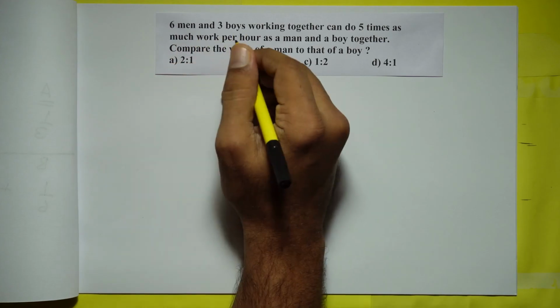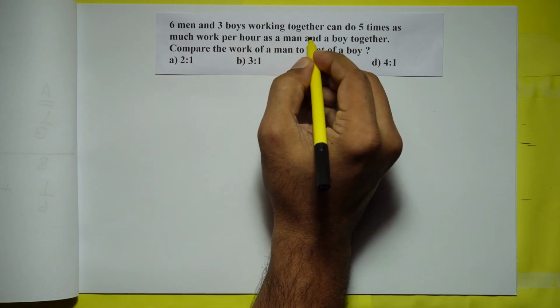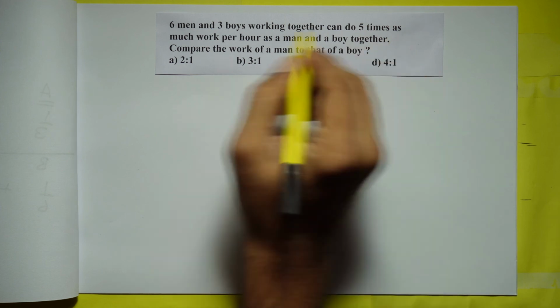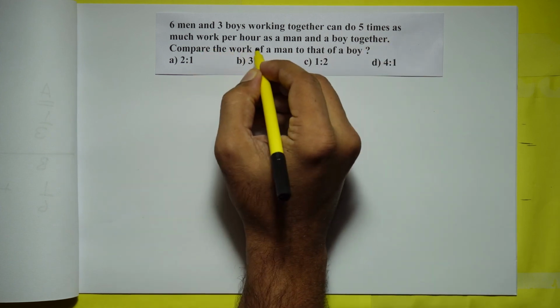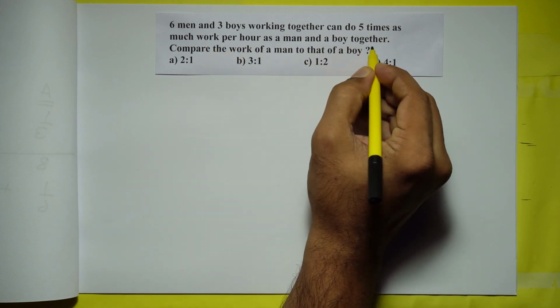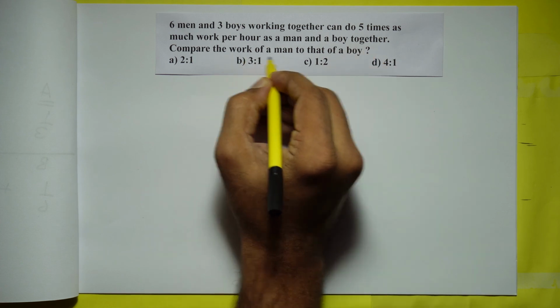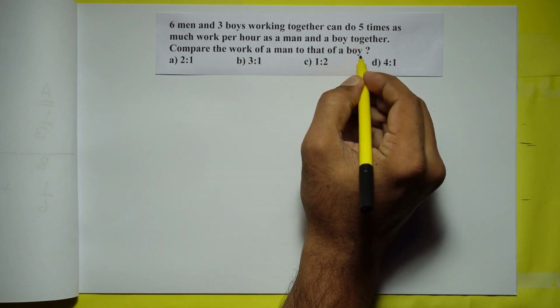6 men and 3 boys working together can do 5 times as much work per hour as a man and a boy together. Compare the work of a man to that of a boy.